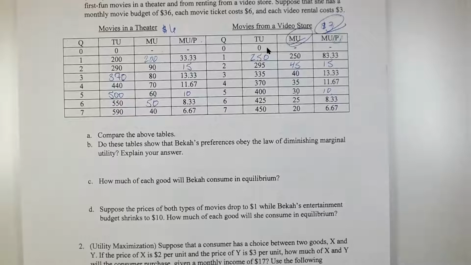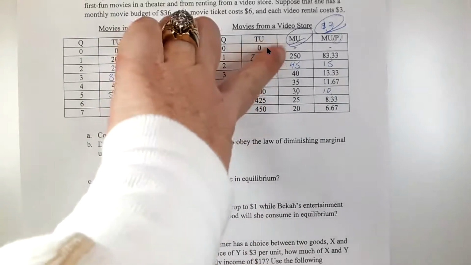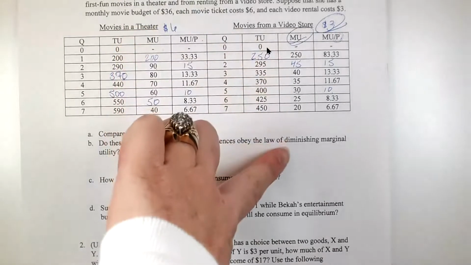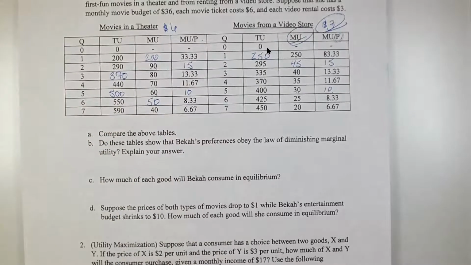Yes. Why? Well, because they diminish, right? So with each additional unit, you can see marginal utility goes down or diminishes for both of these, okay? So your answer would be yes.